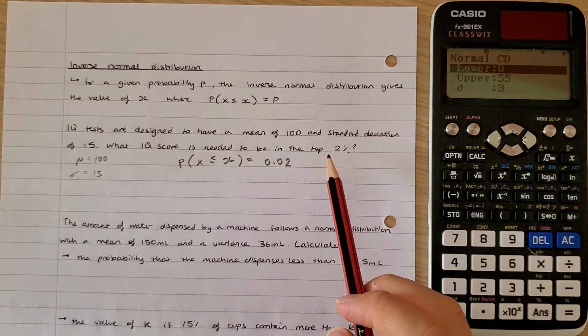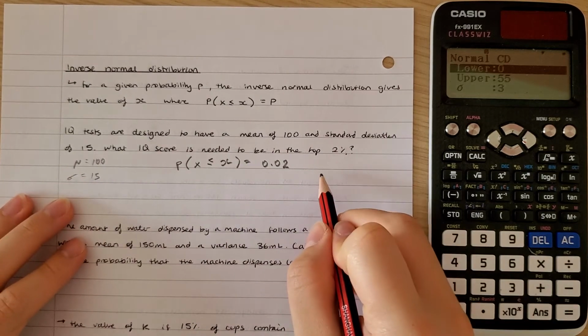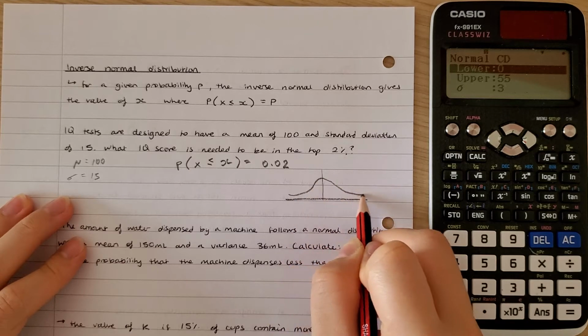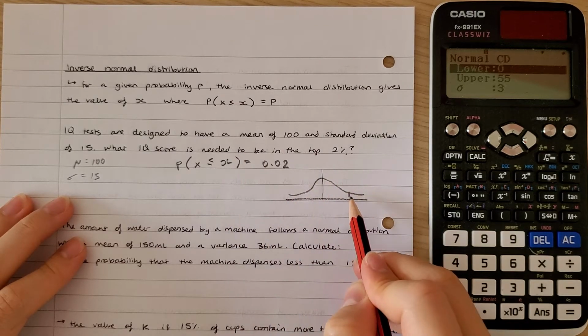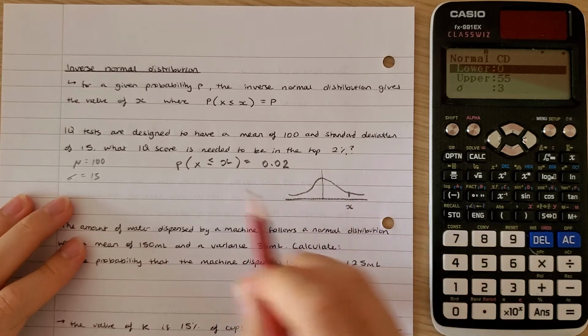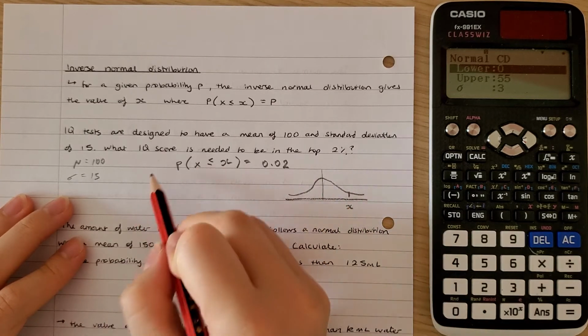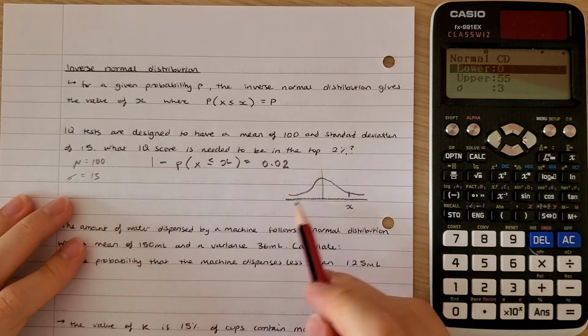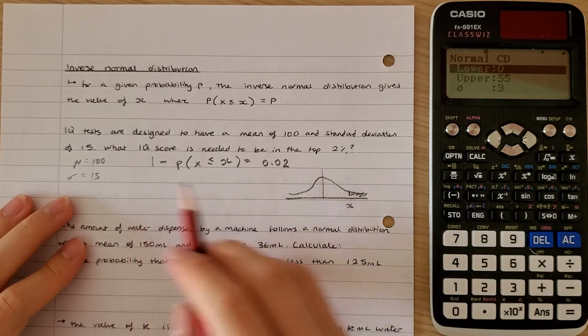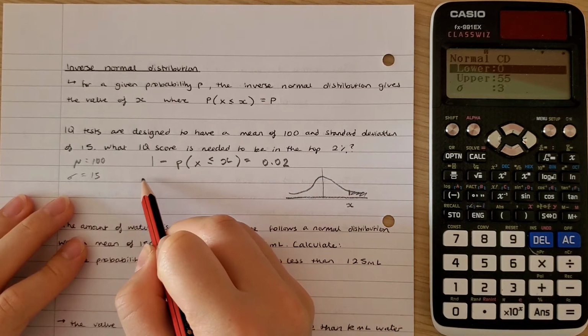So the top 2% means on the right hand side. So if we look at the normal distribution, we want the top 2%, so this side. So if we find this value of x and we find the probability below it, we do 1 minus that to get this value.